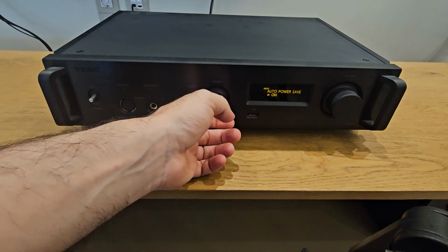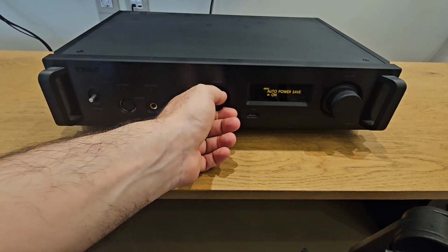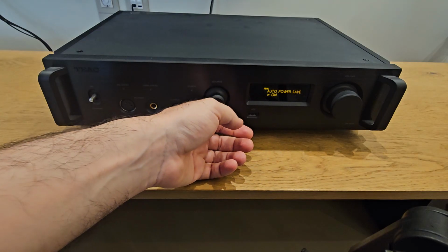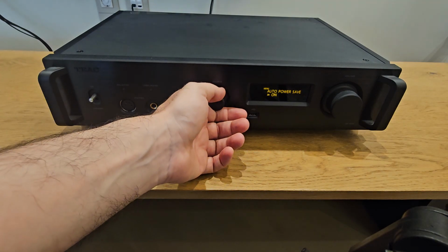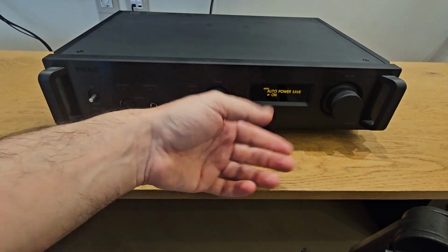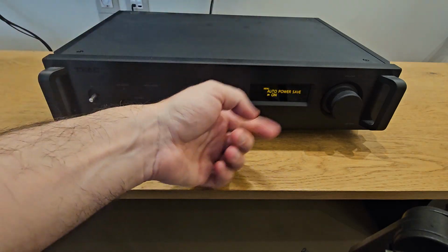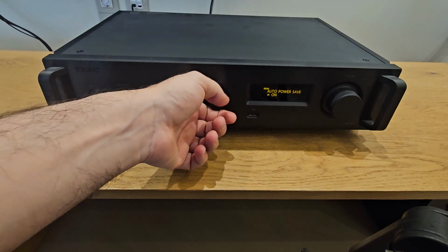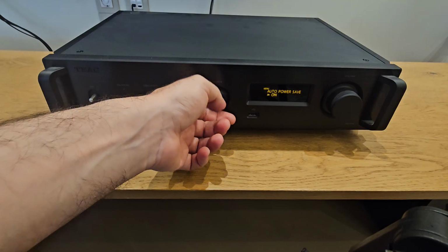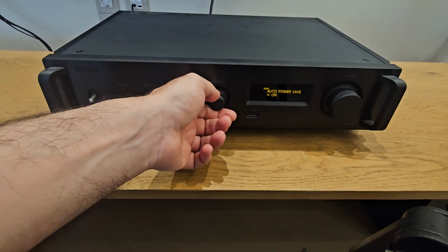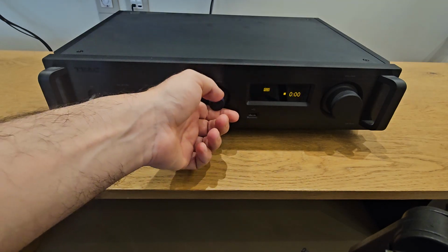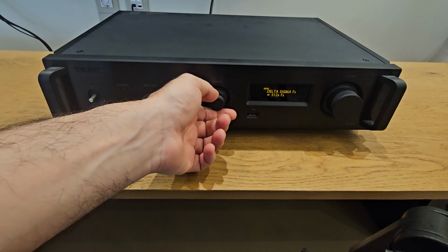Auto power, very good setting. I use it on because sometimes you might forget it and you don't use it because something happened at home or you just forgot it. It turns off after I think 30 minutes. Very useful and ecological, of course, option.